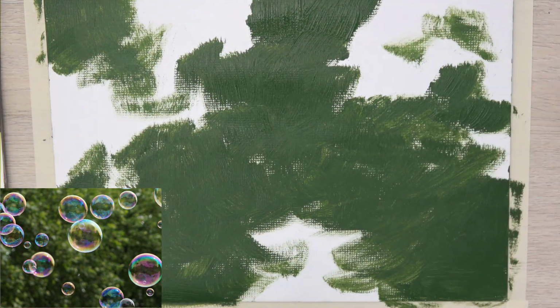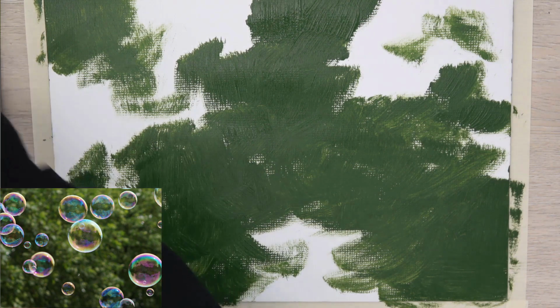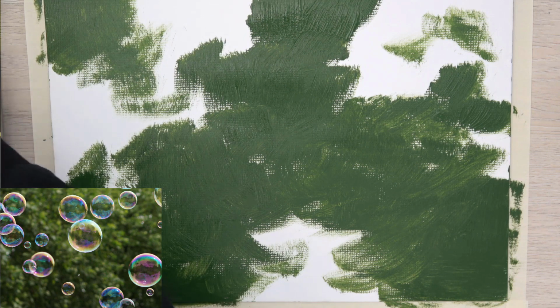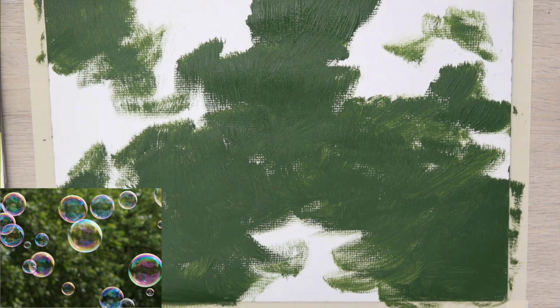Just a few little dabs and dashes. That should be good enough. Alright, let's go for a lighter version. I'm just going to use neat sap green. Not going to clean the brush or anything, just picking it up.